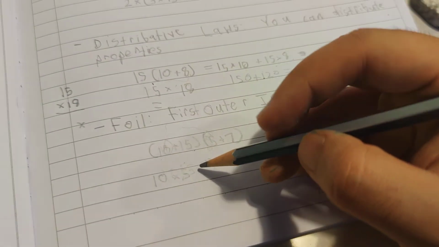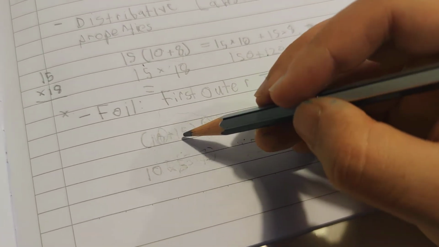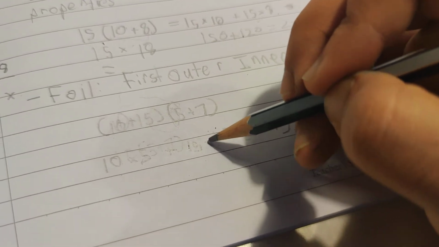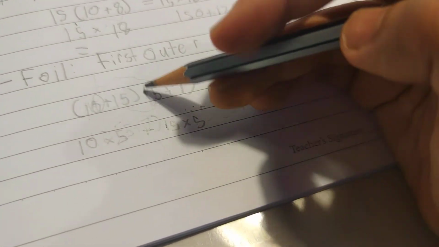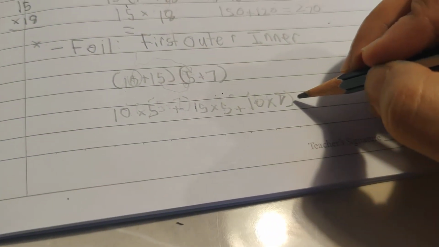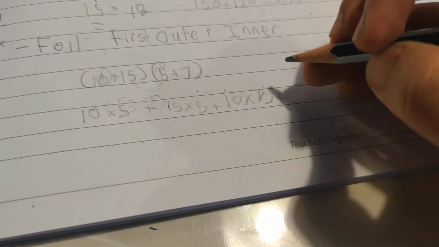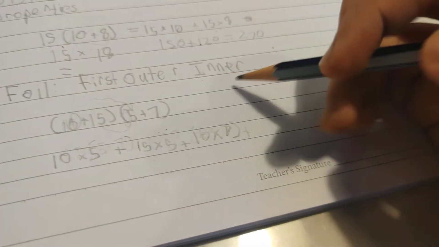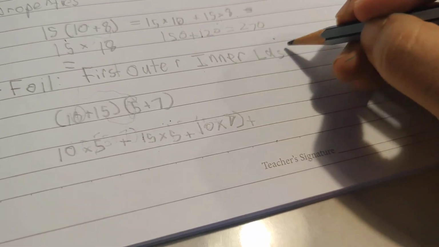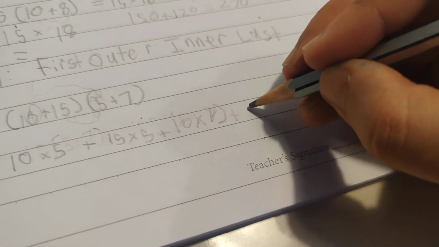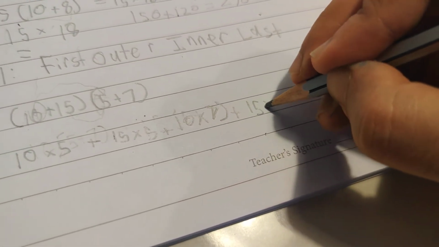You do the first ones here, then inner, which means you multiply the inner, so plus 15 times 5, outer plus 10 times 7, and plus 15 times 7, last, which I also forgot right here. Not going well for my first tutorial. I'm so sorry, guys.